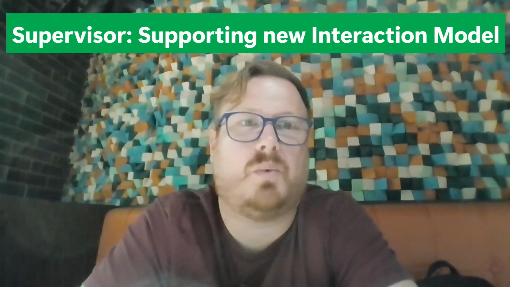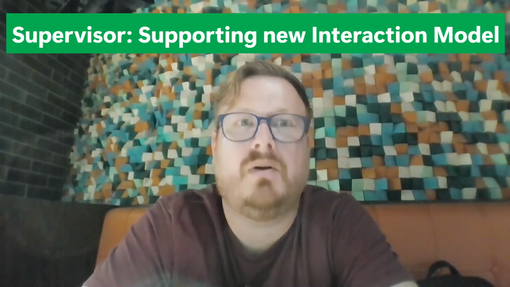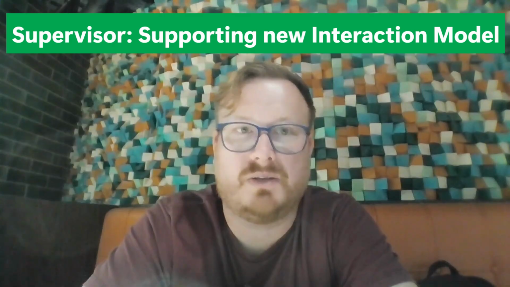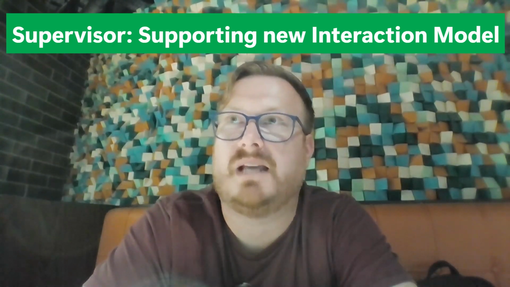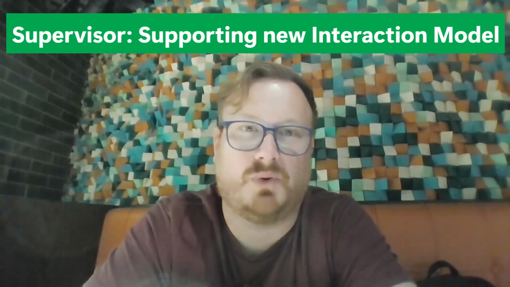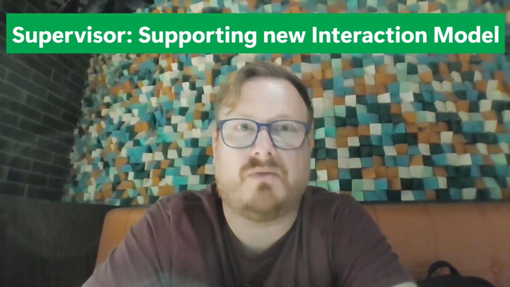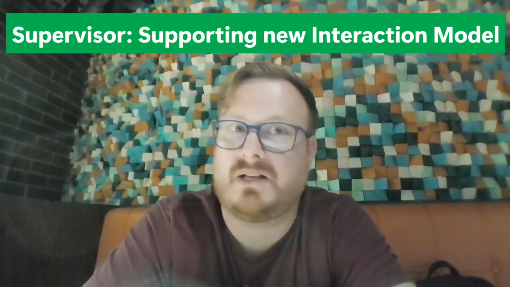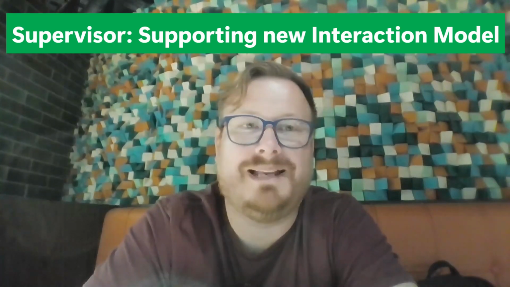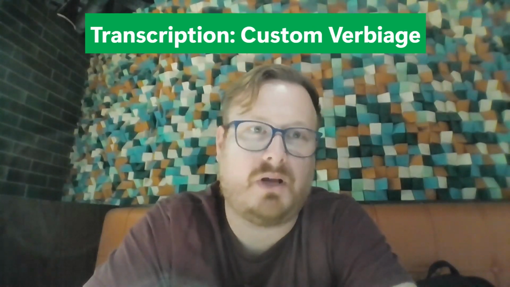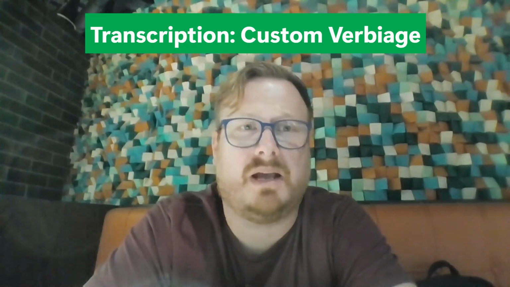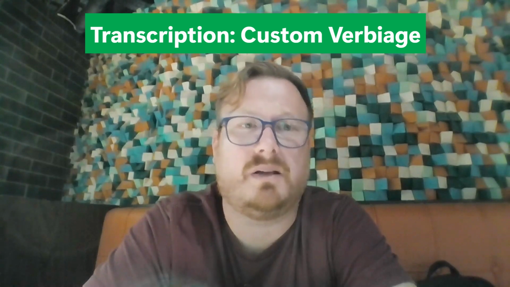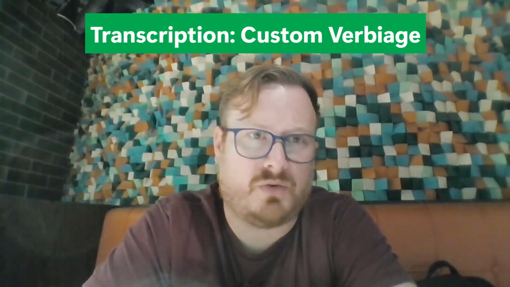Last couple of updates. Within CXone Supervisor, there is now the ability to support the new agent working states model. So this is the change to the data layer and the interaction model that has come in. So those new states are now supported within CXone Supervisor. Within the transcription engine, you can now customize vocabulary. So if you have unique verbiage to your business, you can now add these into a customized transcription.